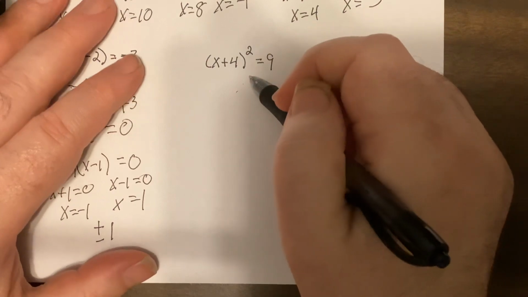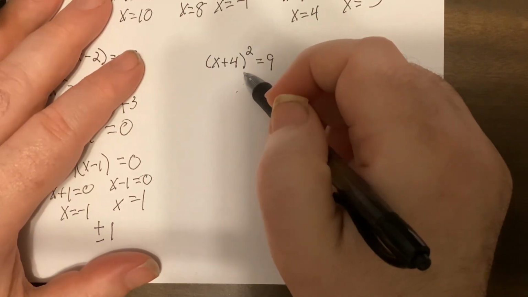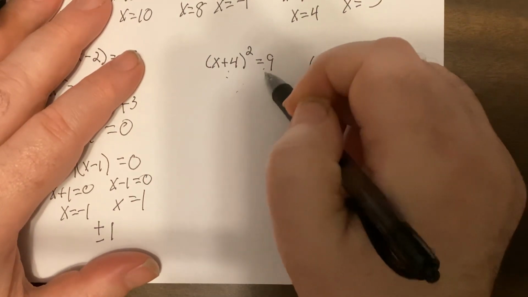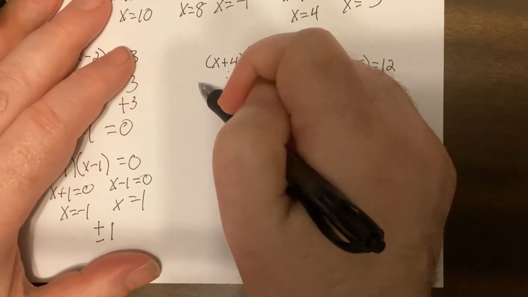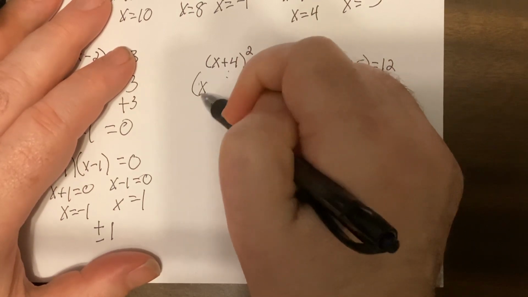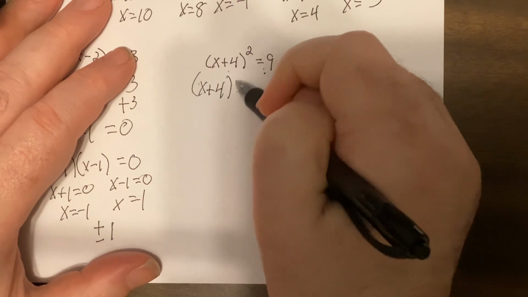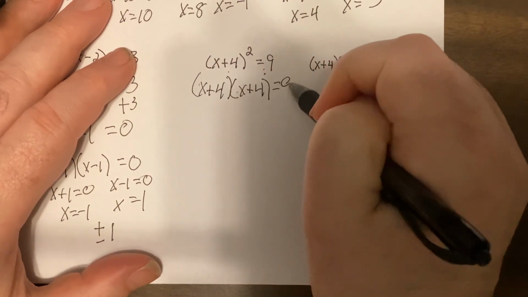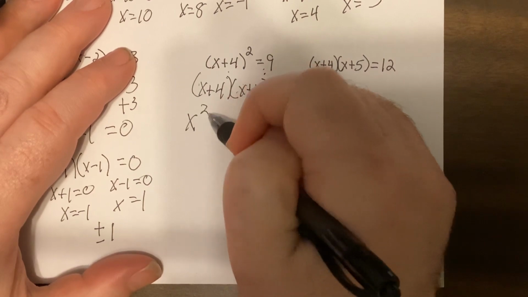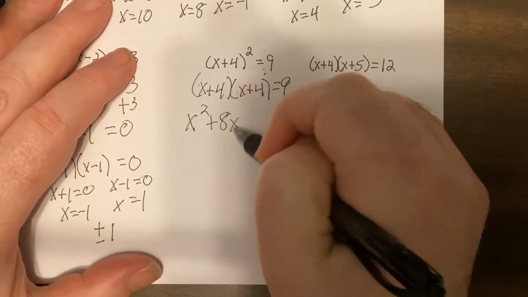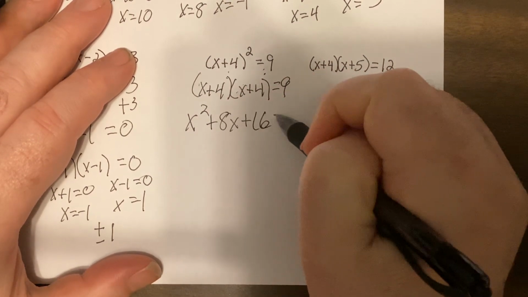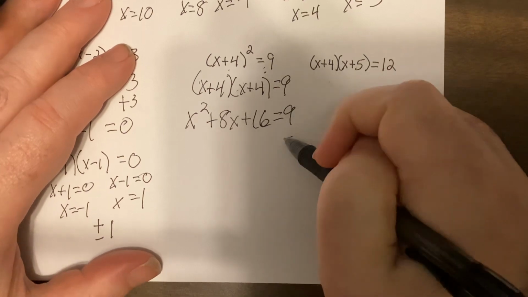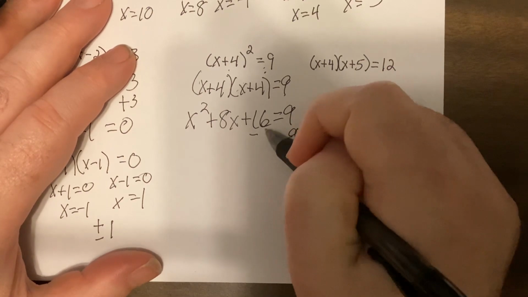Okay, once we know about square roots, you could actually solve this that way. But we don't know square roots, so I'm going to write this twice to make it nice. Then I'm going to FOIL it out. That'd be x squared plus 8x plus 16. Now I got to get to 0, so I'm going to subtract 9.